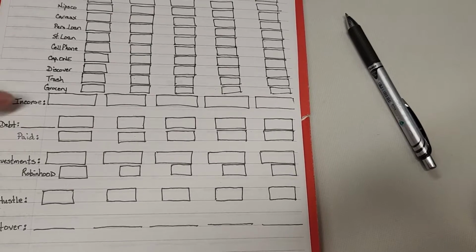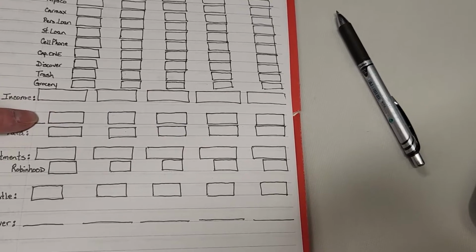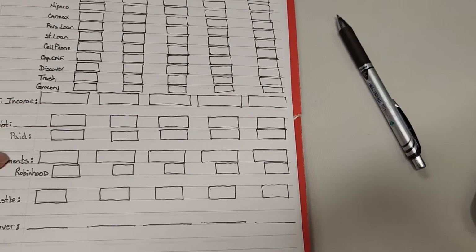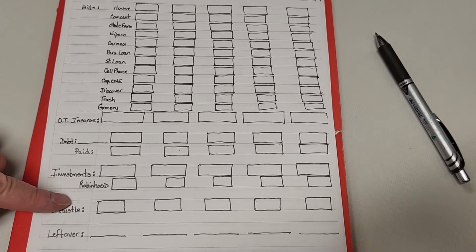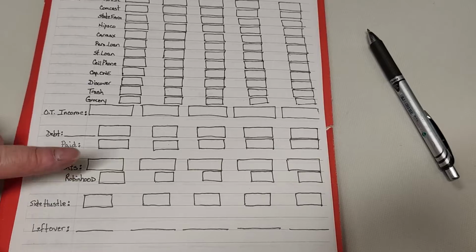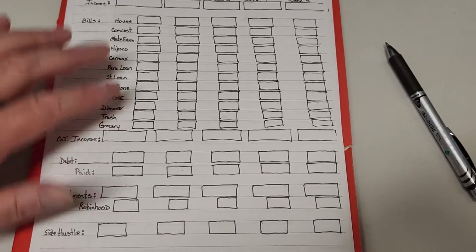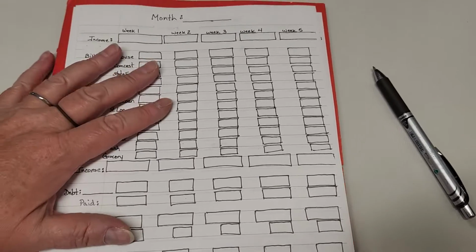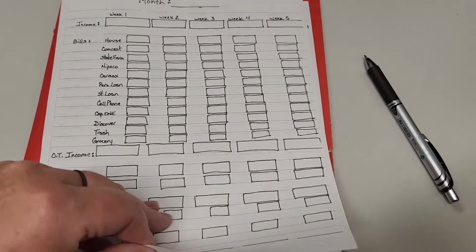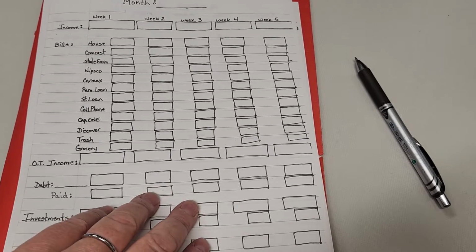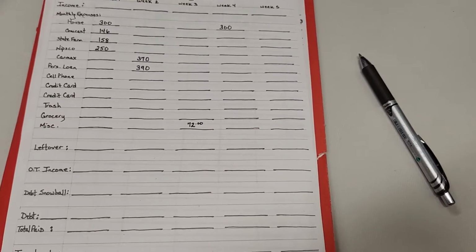debt, because then it would be my debt rollover money and then what I'm going to pay, and then from there I can decide how much I want to put in investments, and then what I can also add from my side hustles. So this sheet is not quite finished. This one is still in design mode, but I did another one without all the boxes, and it looks a little simpler, so let's take a look.